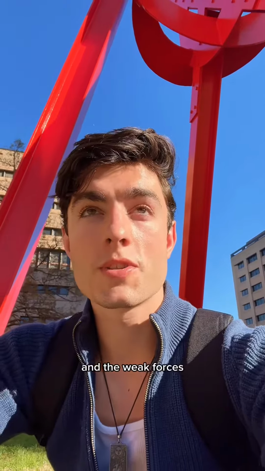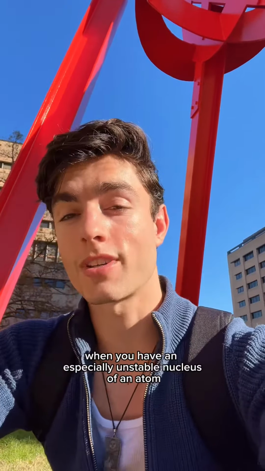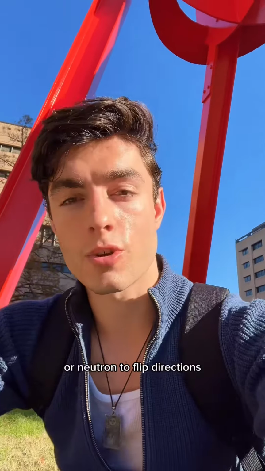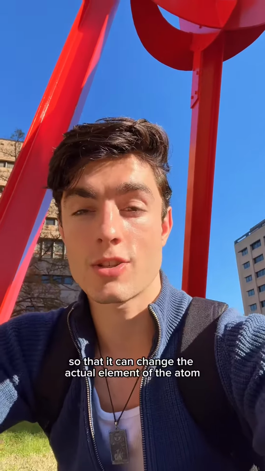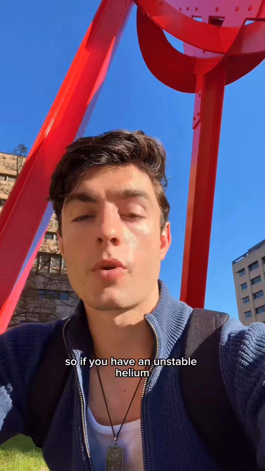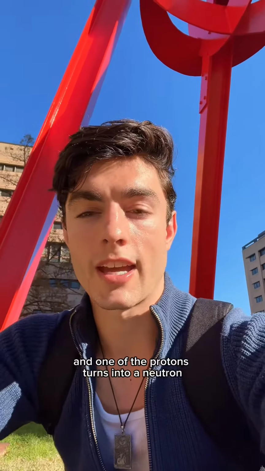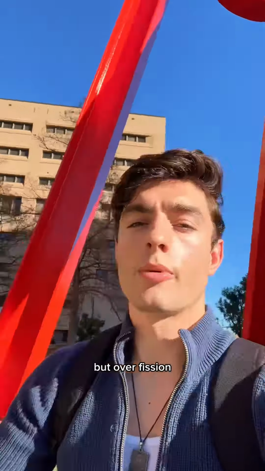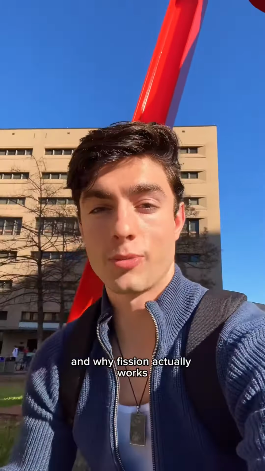And the weak force is when you have an especially unstable nucleus of an atom, it allows some of the quarks that make up a proton or a neutron to flip direction so that it can change the actual element of the atom. So if you have an unstable helium and one of the protons turns into a neutron, it then becomes a hydrogen. We went over fission and why fission actually works.